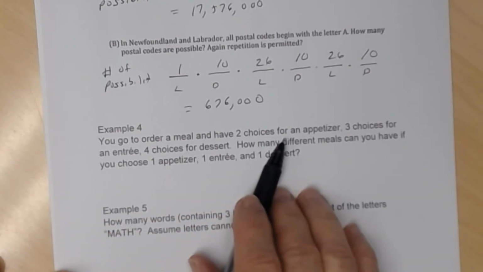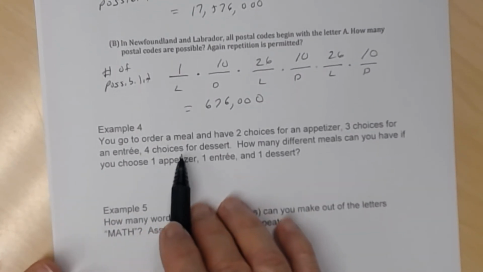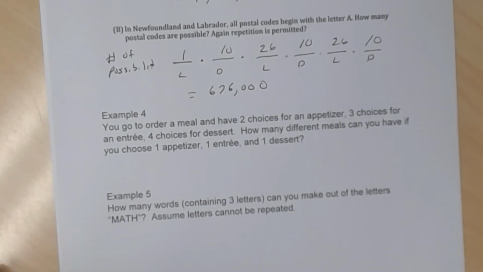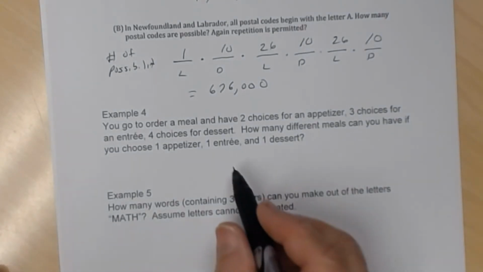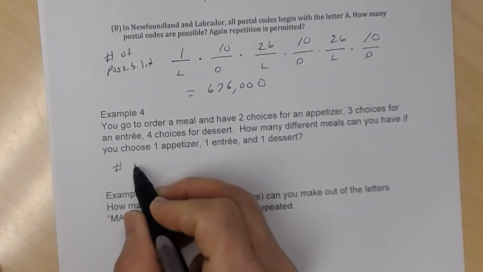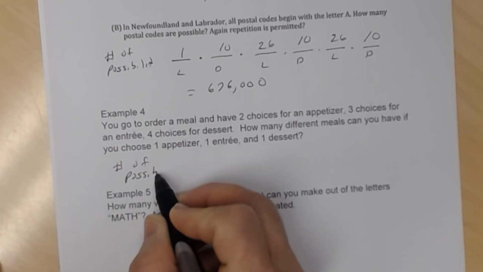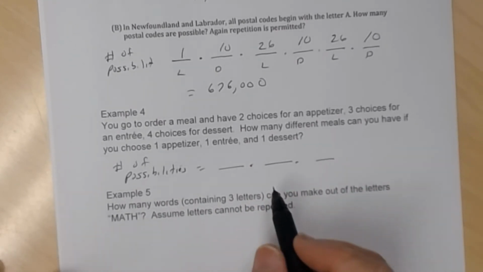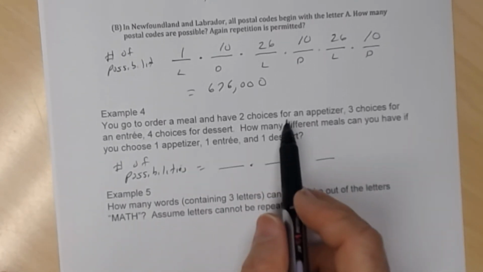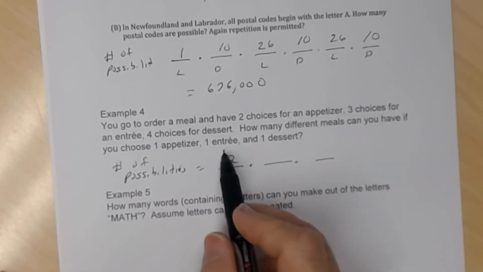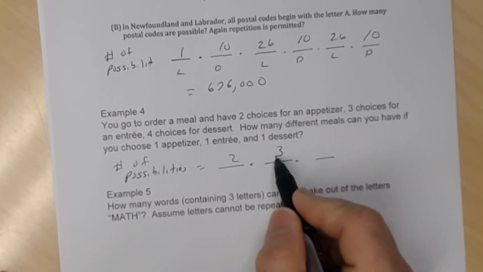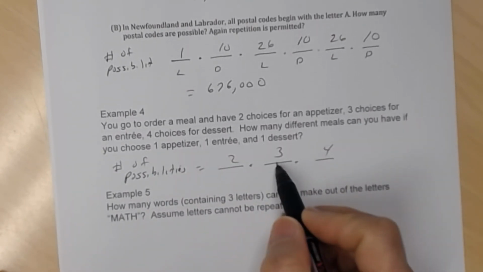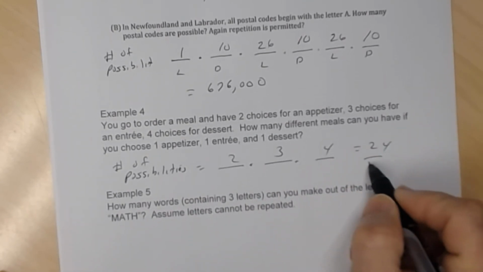Example 4. You go to order a meal. You have 2 choices for an appetizer, 3 choices for an entree, 4 choices for dessert. How many different meals can you have if you choose 1 appetizer, 1 entree, and 1 dessert? That's a straightforward one. Number of possibilities will equal, you have three events. First event, the appetizer, how many choices? Two. Second event, the entree, three. Third event, the dessert, four. So 2 times 3 is 6, 6 times 4 is 24.